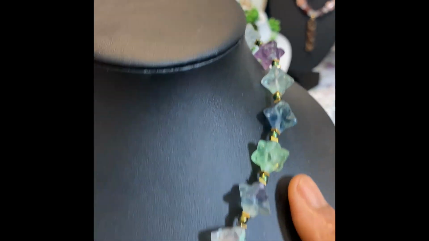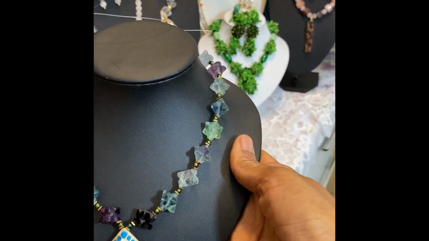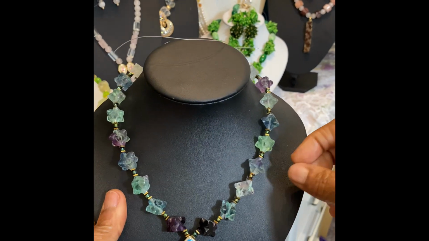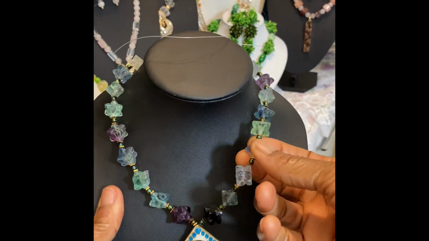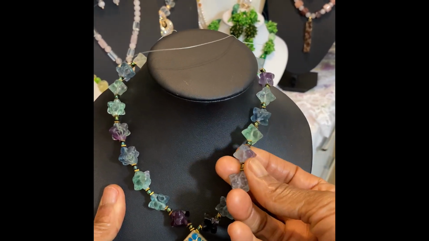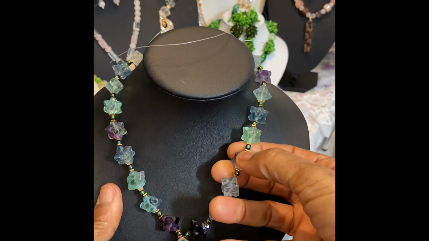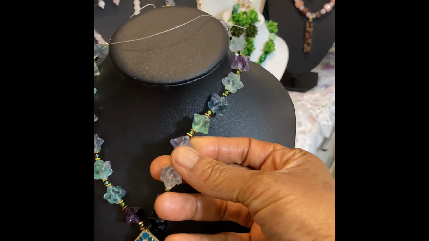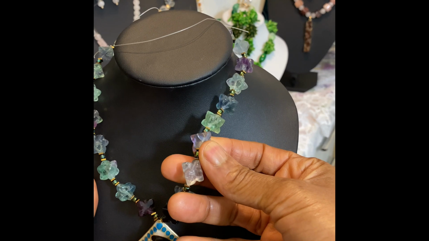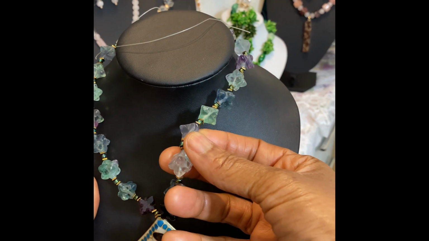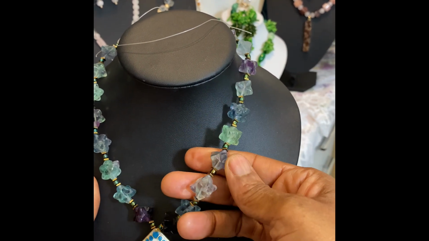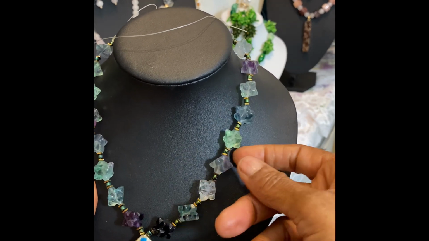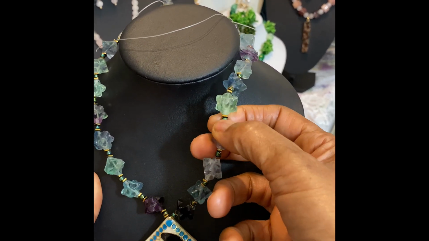These are fluoride beads, and you can see the shape is square, it's cube shaped, and it's also got a groove. I hope you can see that. It's got a groove in the middle of each side, and they're cube shaped. They're fluoride beads. I've also used some seed beads in the middle.